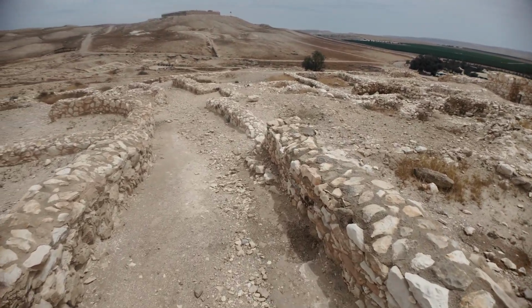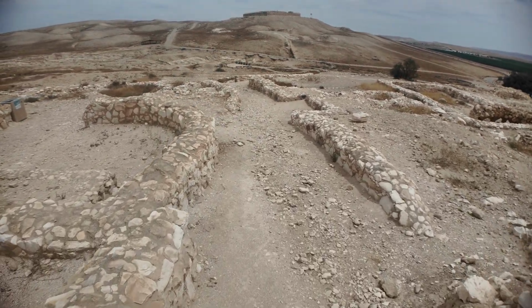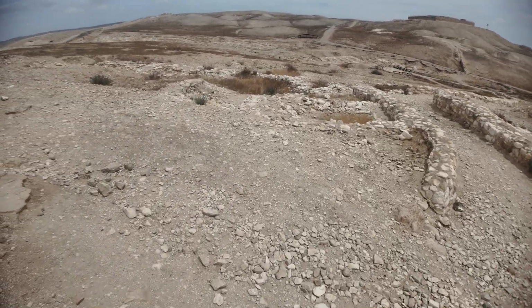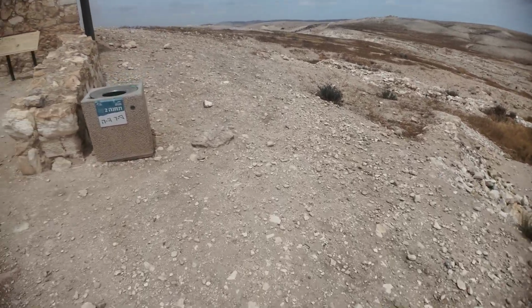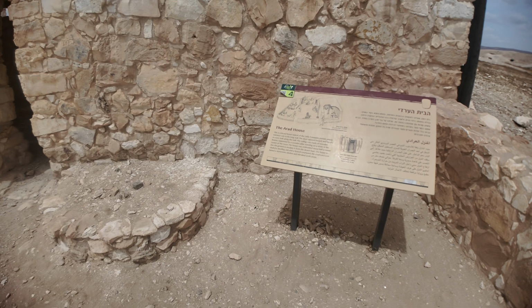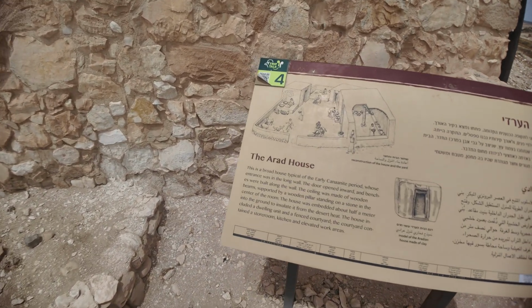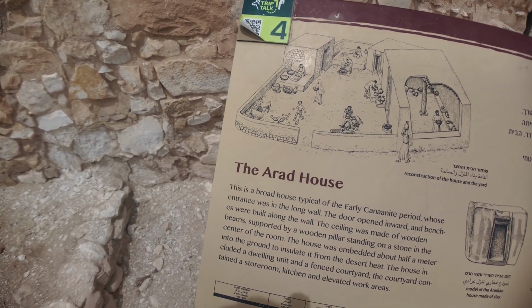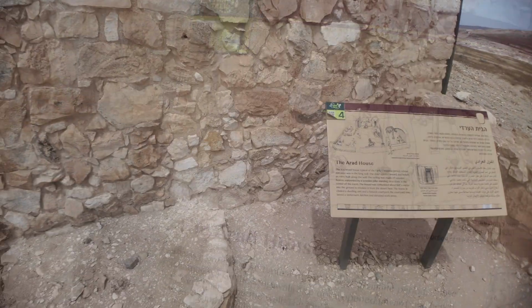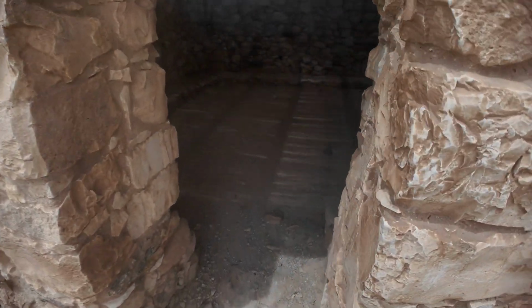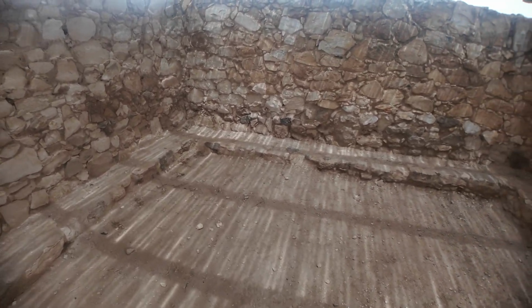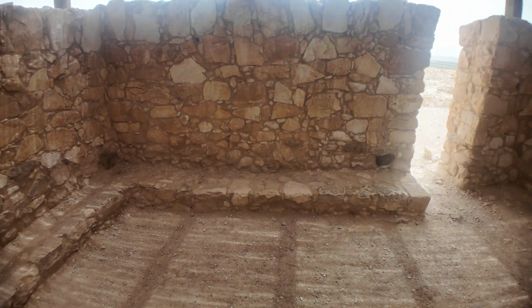The houses are along this area. So let's see one of those houses. This is a typical residential place in the courtyard. Let's see how it looks inside. It is cooler than outside.